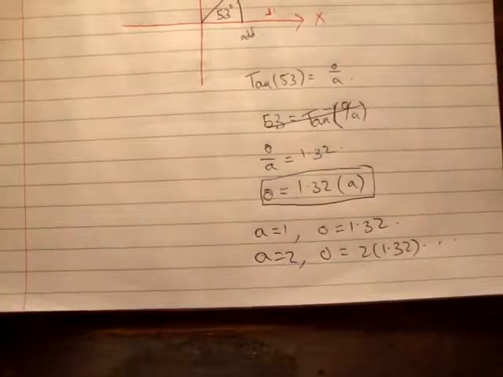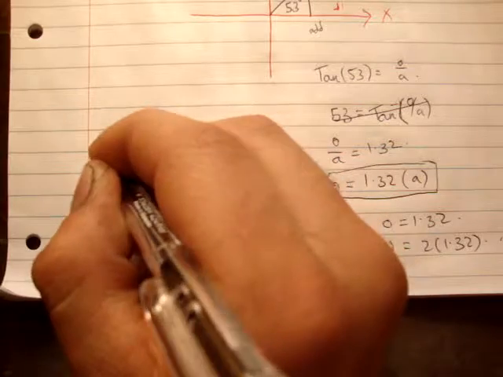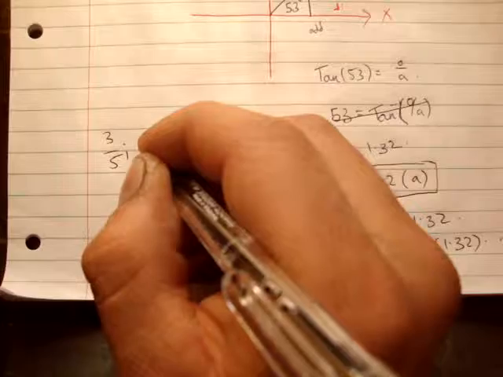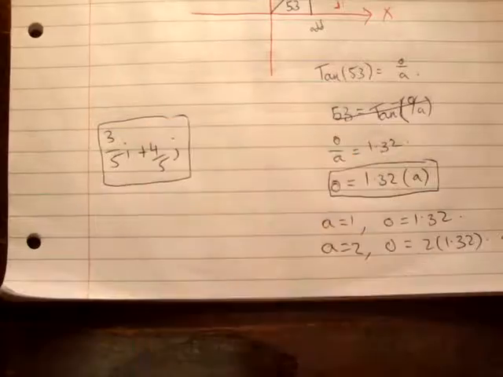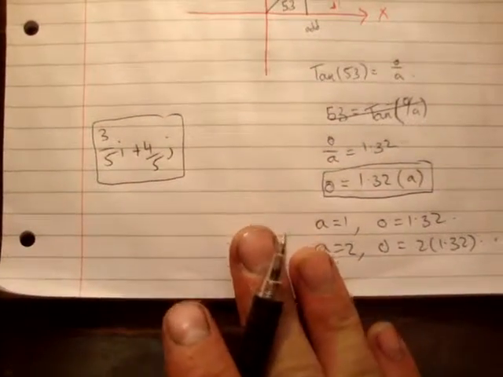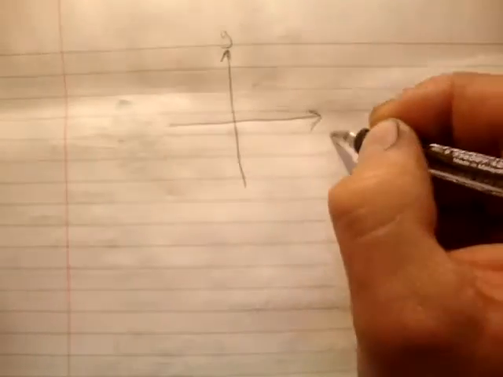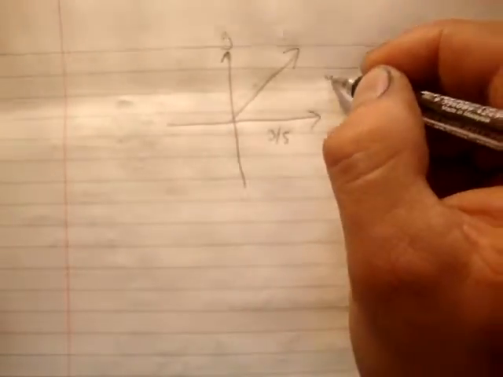Now the thing is, in the book you're given an answer. The answer given in the book is 3/5 i hat plus 4/5 j hat. So what I'm going to do very quickly is see if that gives me the same angle. Same unit vectors as before, y and x. So we have 3/5 i hat and we have 4/5 j hat.